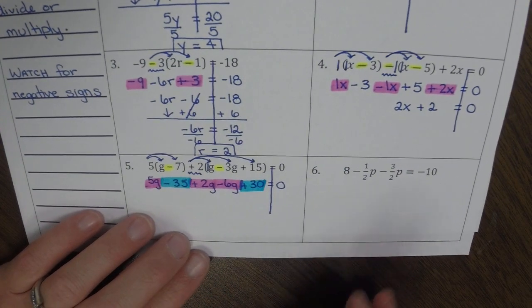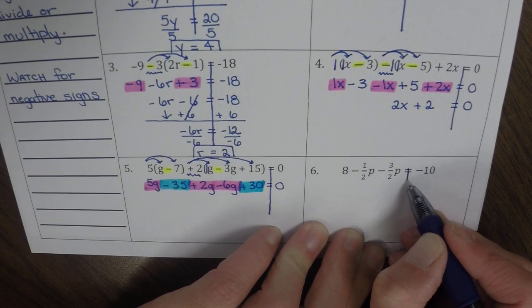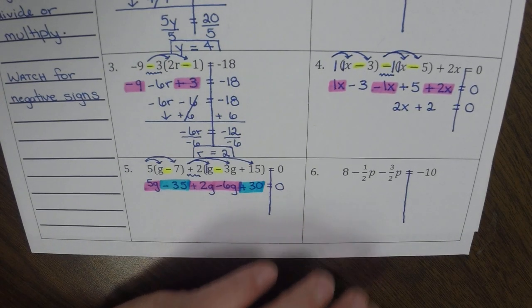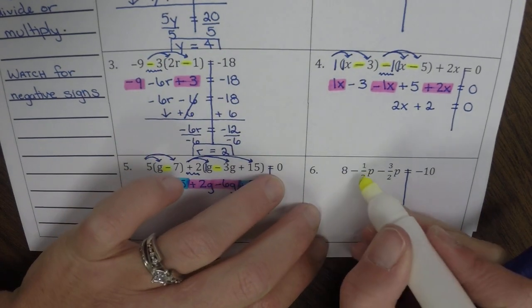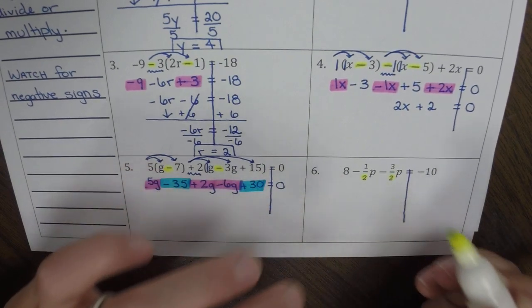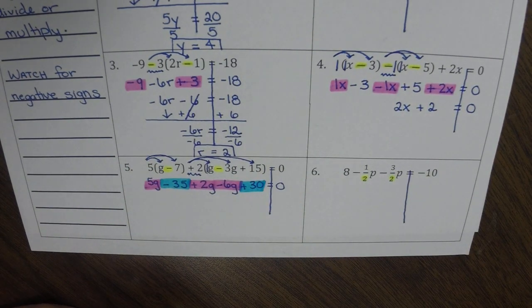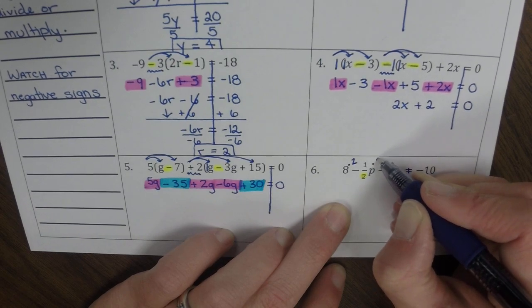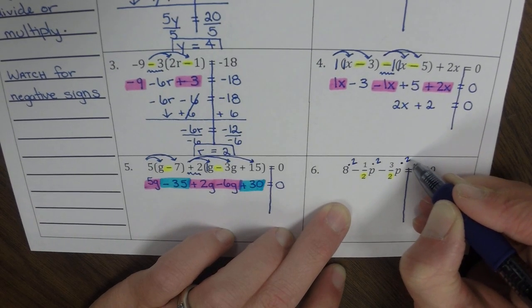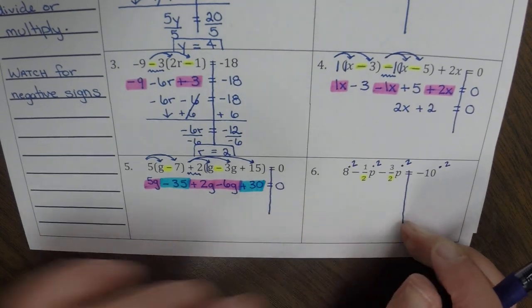All right, last one, number 6. I'm going to draw the line. But then we notice that we have fractions, okay? Fractions are not exactly our favorite. So if you want to get rid of all fractions and they have a common denominator, so they both have this denominator of a 2, you can actually multiply by the denominator to get rid of it. So if I multiply this times 2, this times 2, this times 2, and this times 2.